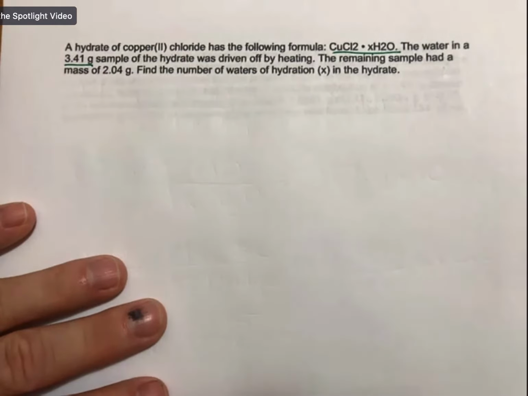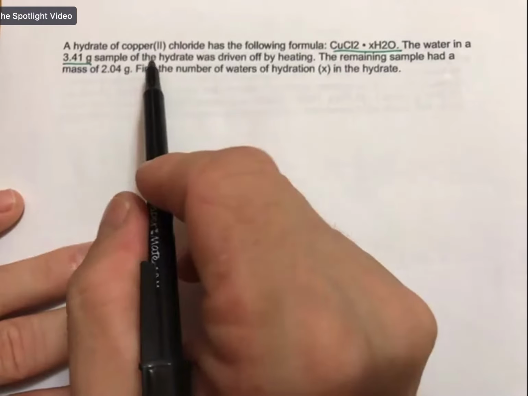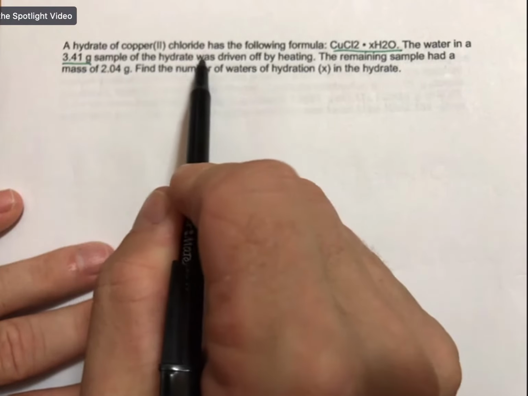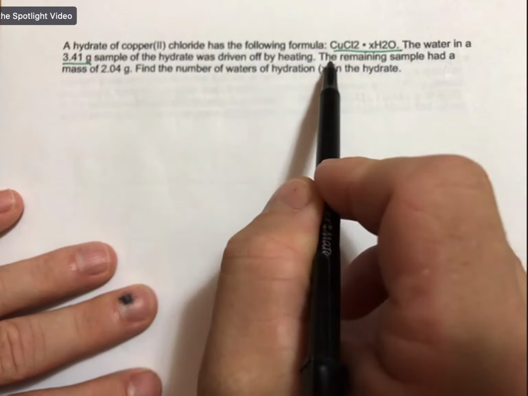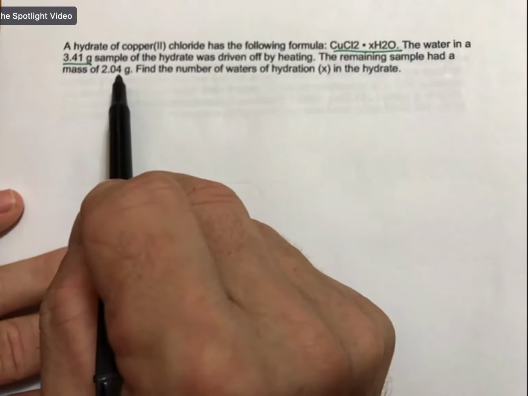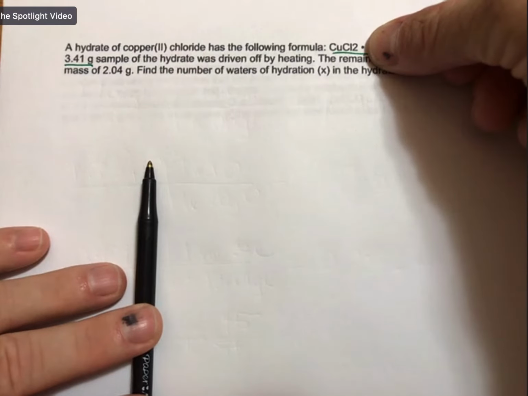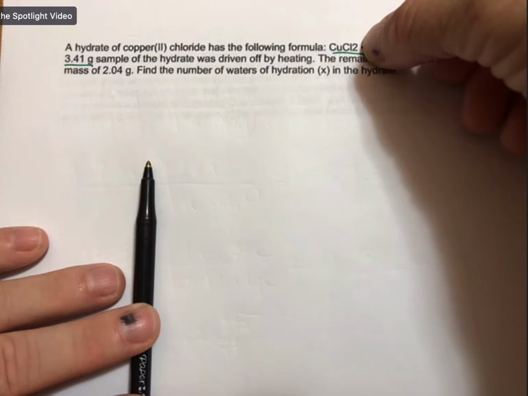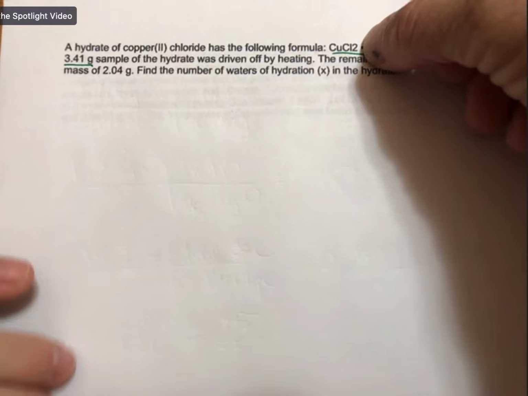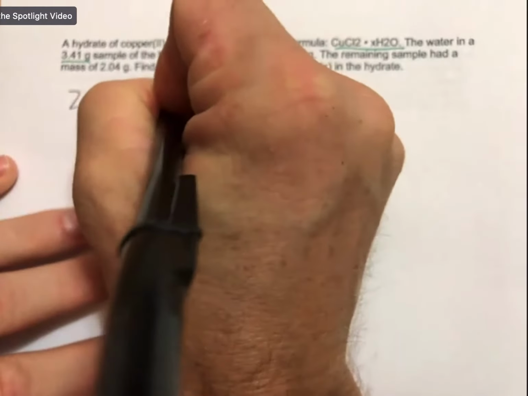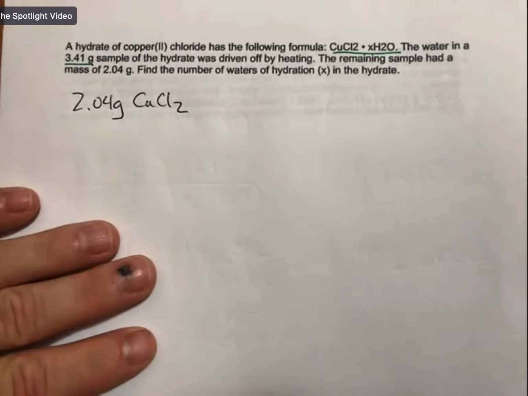Let's look at some of the other numbers. It says the water in the sample of the hydrate was driven off by heating. The remaining sample had a mass of 2.04 grams. So if you take away the waters of hydration, you have 2.04 grams of CuCl2, also called copper 2 chloride.